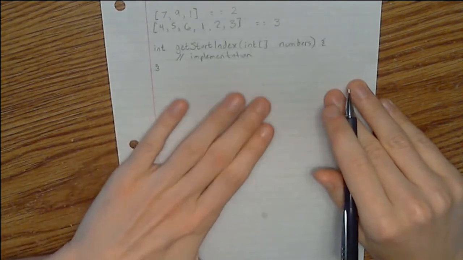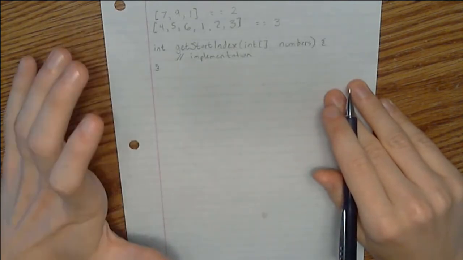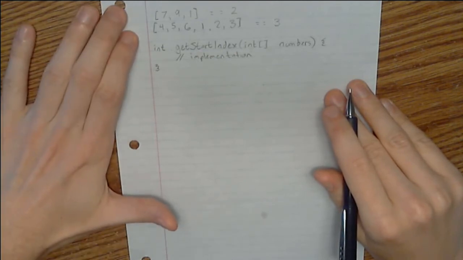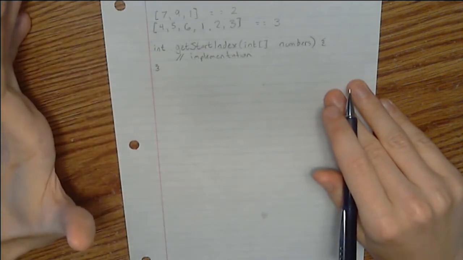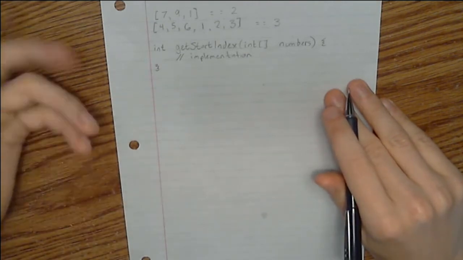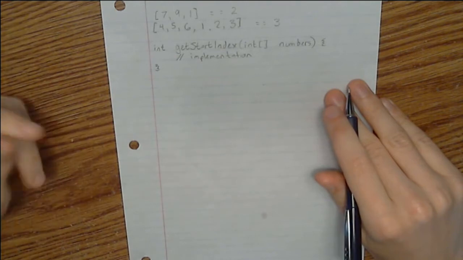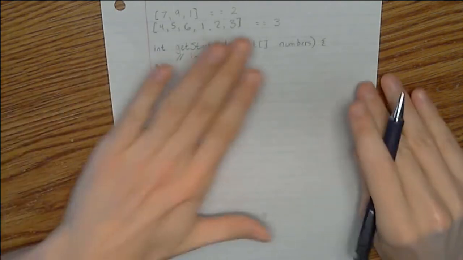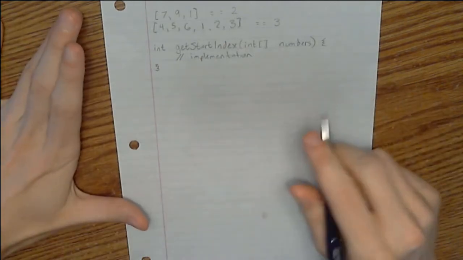So really, if you want to frame this problem as: find the lowest number in the array. A lot easier to think about, a lot easier to visualize, I guess.